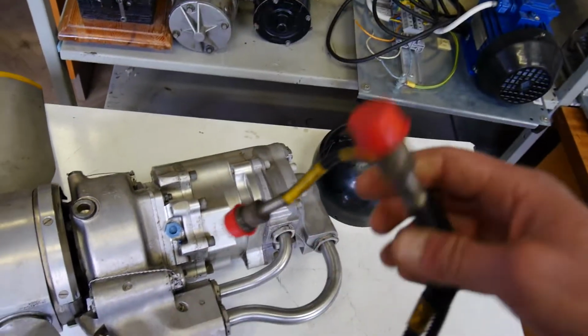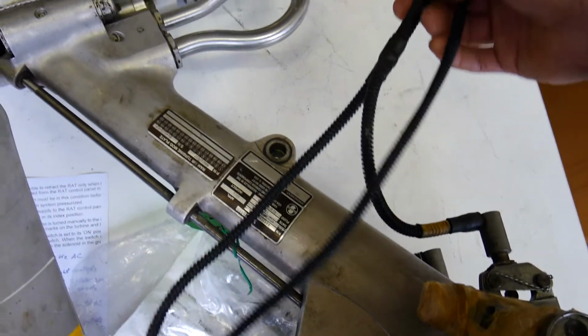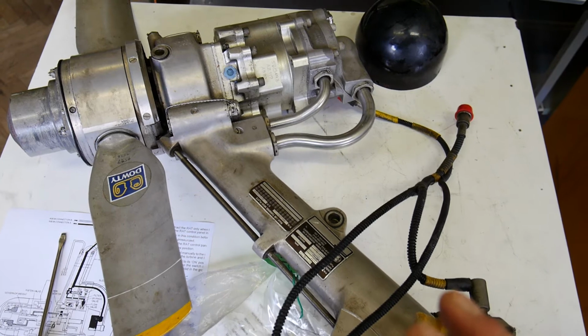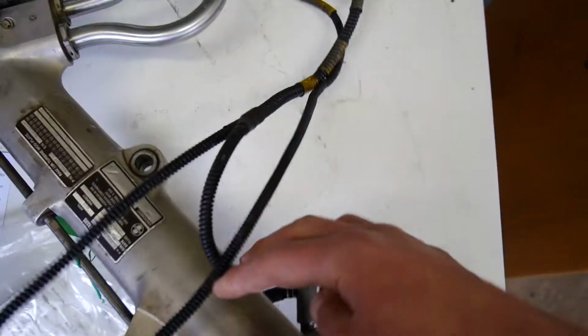3 connectors, no, exactly 2 connectors and 3 wire bundles. The red is a fully self-contained mechanism. It does not require any electrical power to operate. These wires are required to show position. So here we have 2 proximity switches.